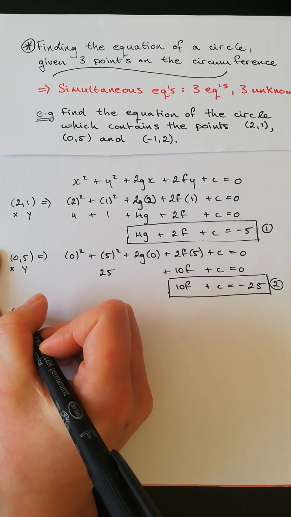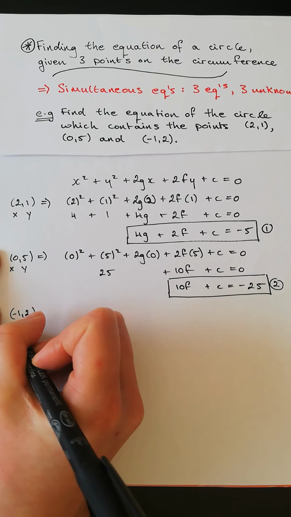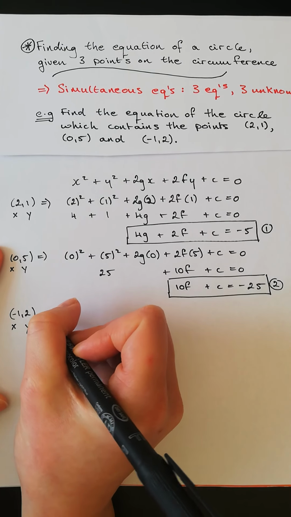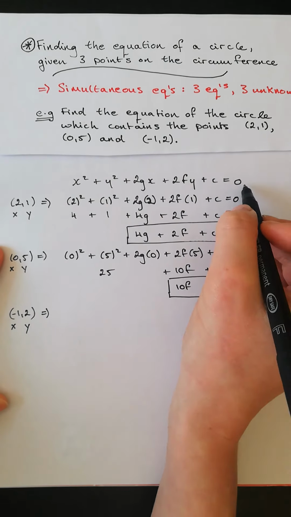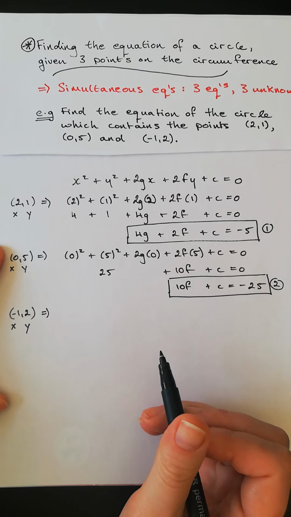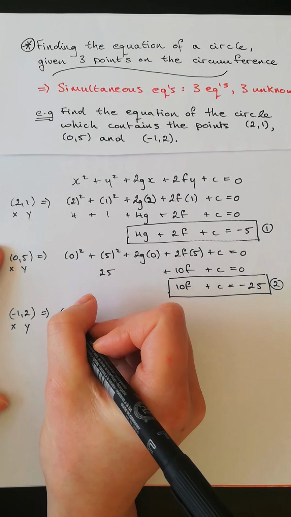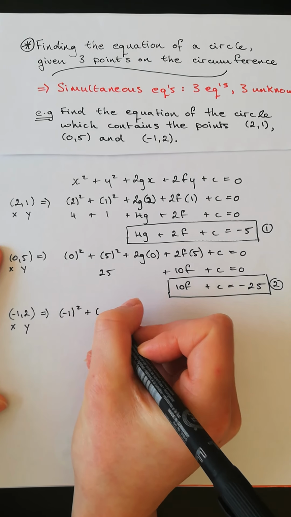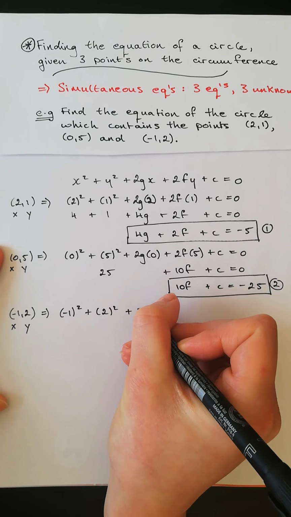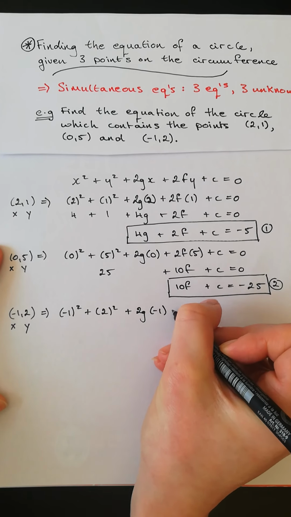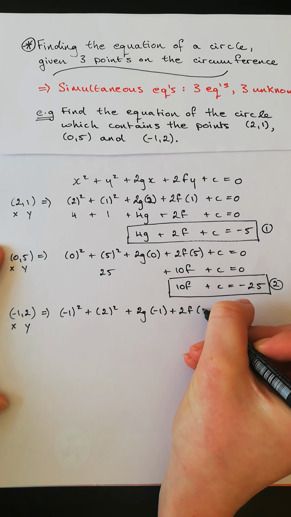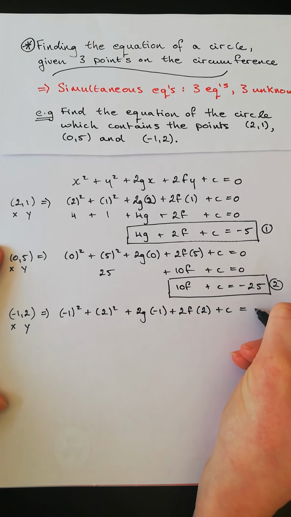And then my last point, x is minus 1, y is 2. So put it into your general equation of a circle again. Minus 1 squared plus 2 squared plus 2g by minus 1, 2f by 2, plus c equals 0.